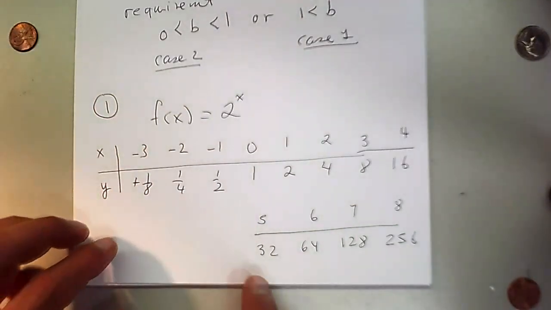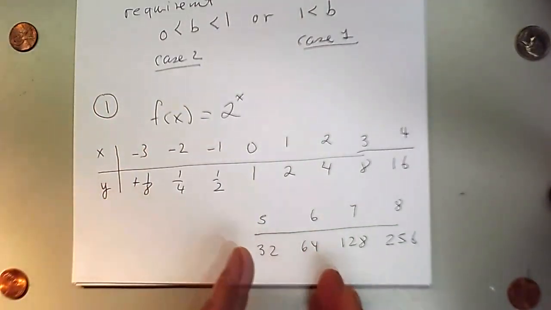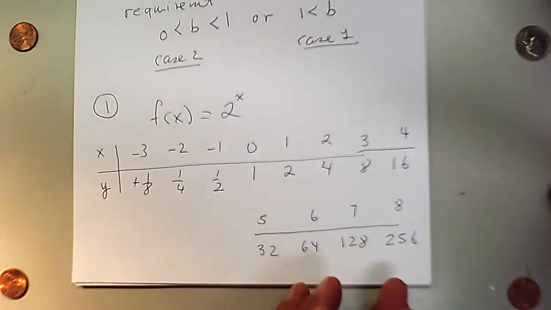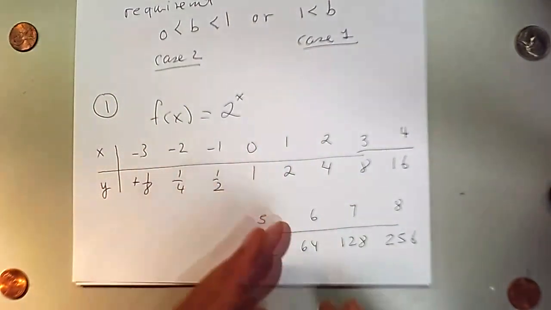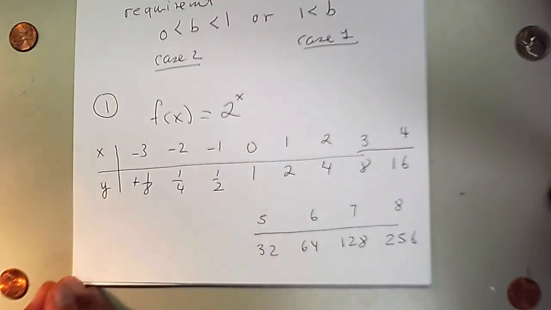So on one side of the spectrum, by the time you get to 20, you get to the million, which is huge compared to 1. And on the other side of the spectrum, if you go to -20, you are at 1/1,000,000th.